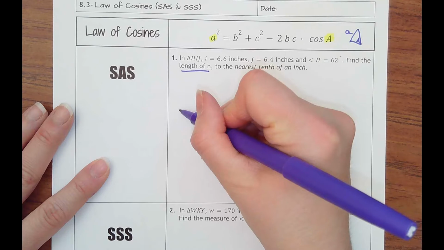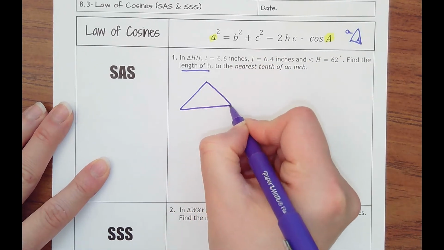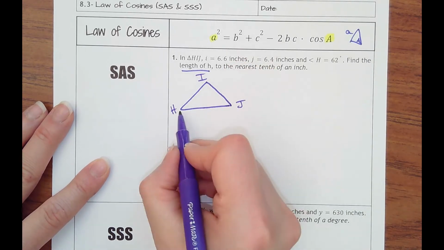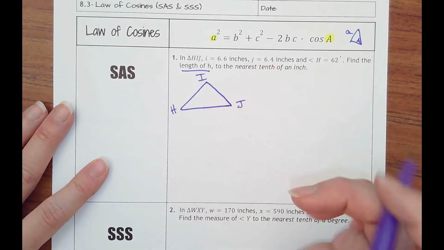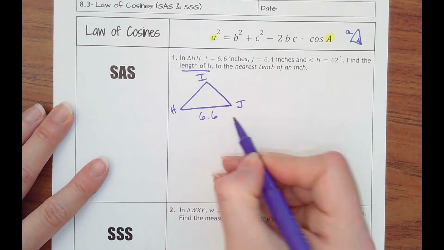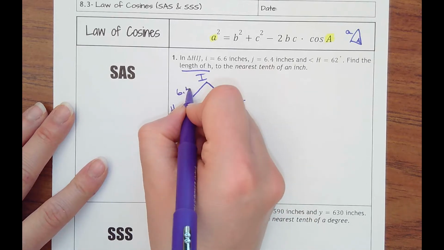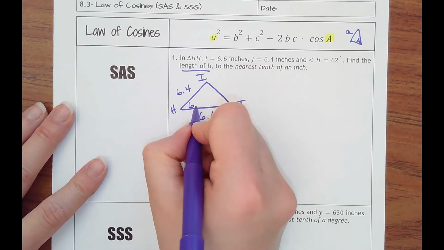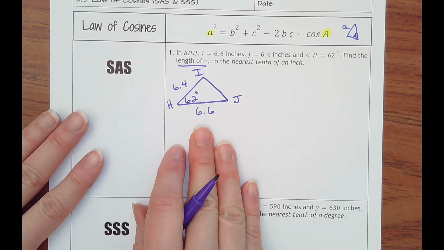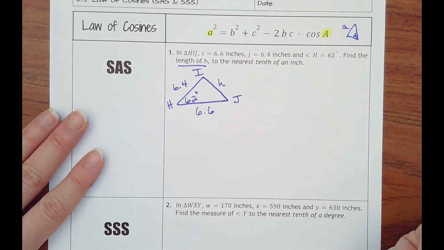Let's just draw a triangle. Doesn't matter how you do it. And I'm going to call this H, I, J. I know Delta Math will go this way, but I always go this way. It doesn't matter. Side I, so it'll be across from big I, is 6.6. Side J, which will be across from your angle J, is 6.4. And angle H is 62 degrees. So this would be one of those triangles. If it asks us to find area, we could do that too. But it says find the length of little h.